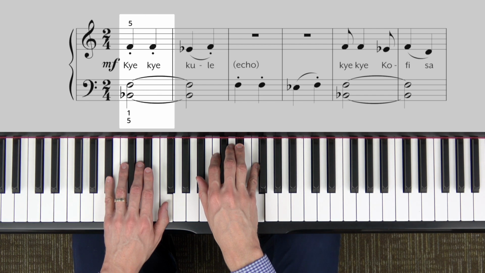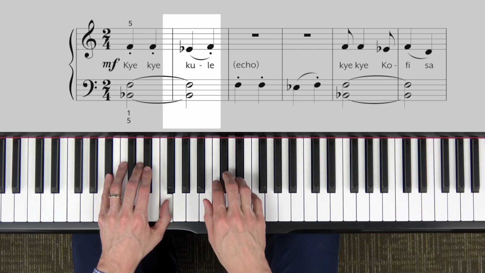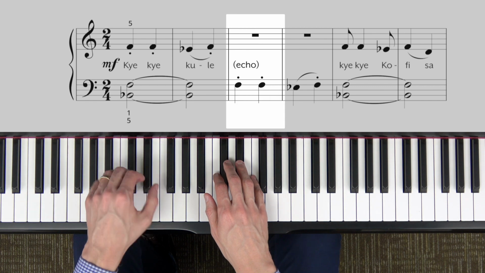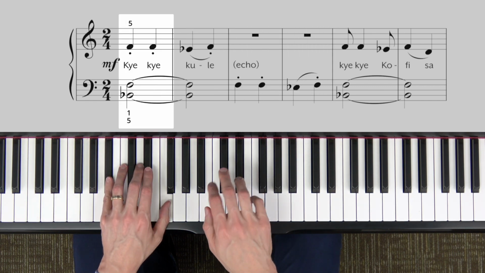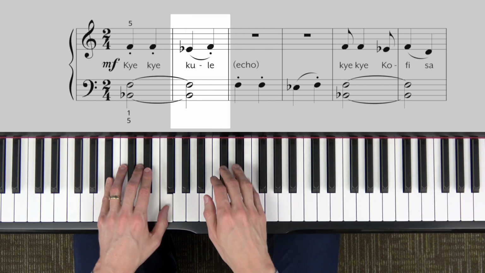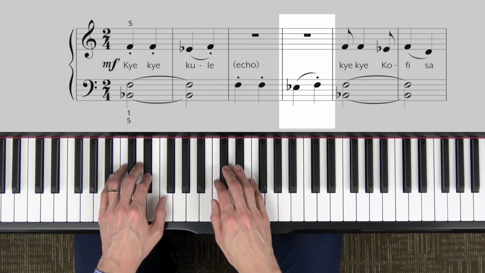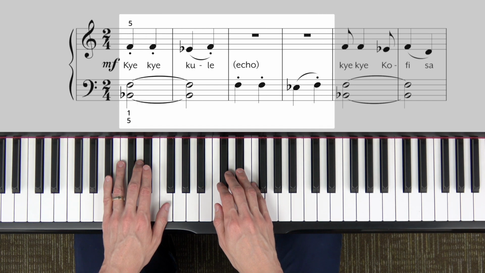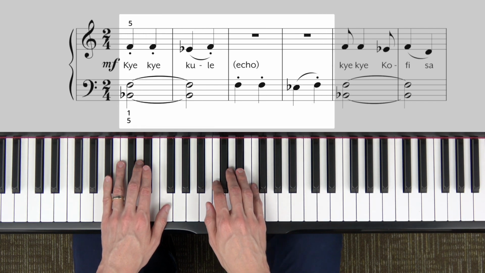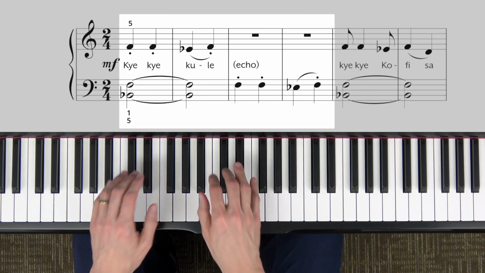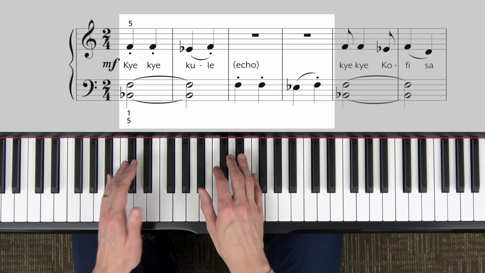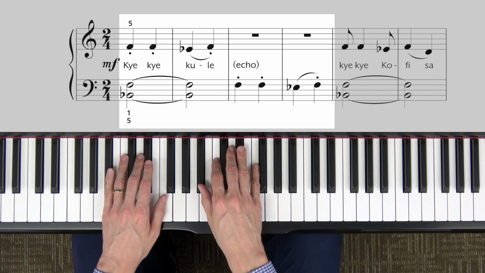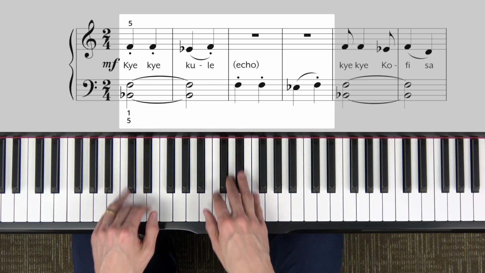Now, if we put that together, we get Kye Kye Kule. Then the left hand echoes Kye Kye Kule. So all together. So pause the video and work on measures 1 through 4. I'm going to challenge you today to go ahead and just go straight to playing this hands together and work on measures 1 through 4 until you feel pretty comfortable with that. Then press play to go on.